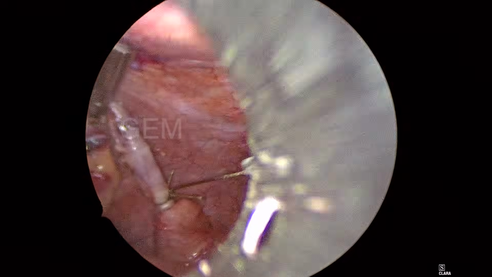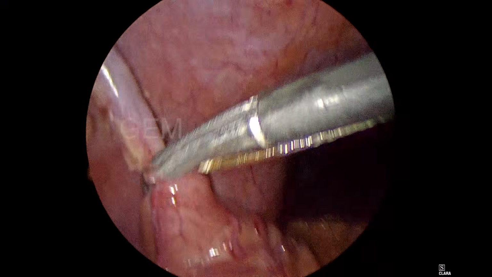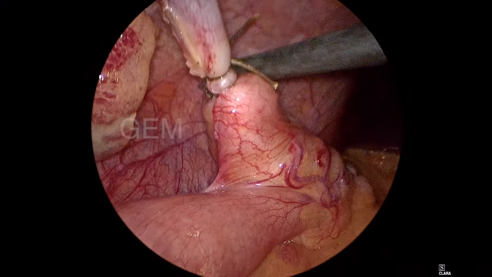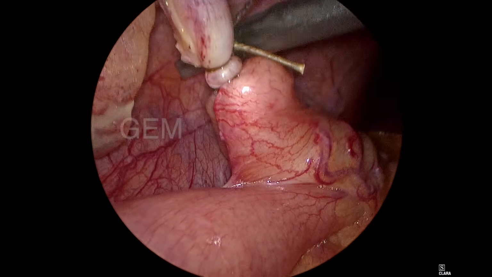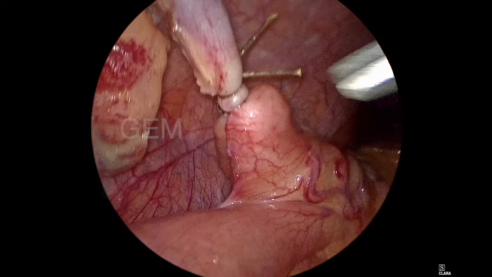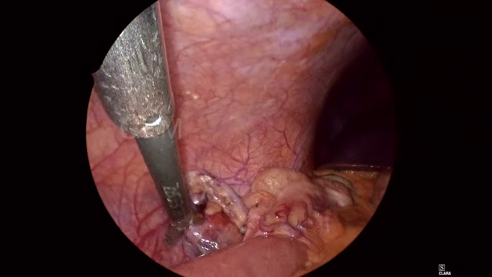And we have a study that provides supportive evidence that we can apply a Hem-o-lok clip to the base of the appendix and then divide. So I'm just checking the distance. You can see the 5 mm instrument is so big, and the distance between the two loops is so small. It is a 1 to 2 mm distance.